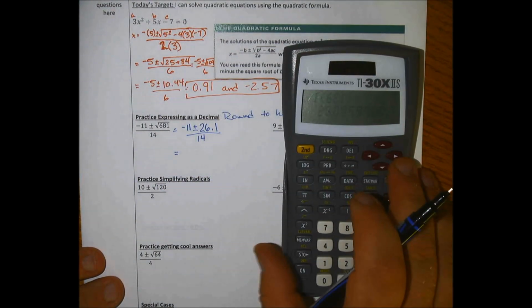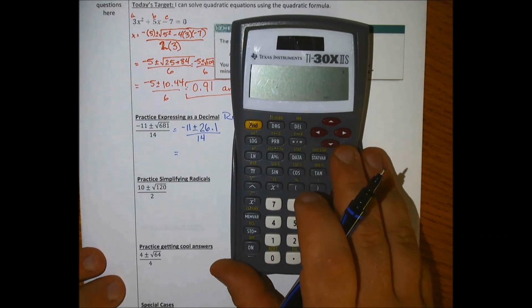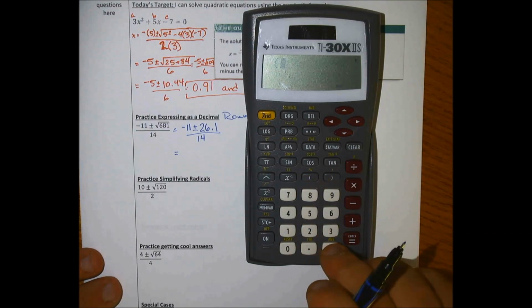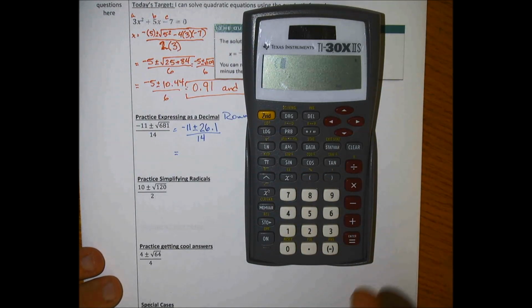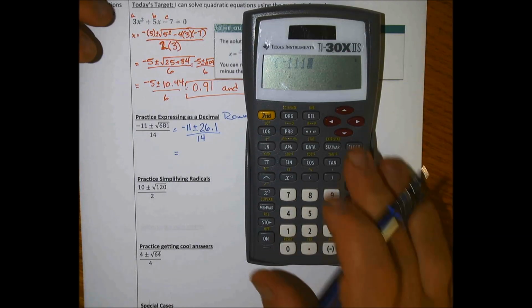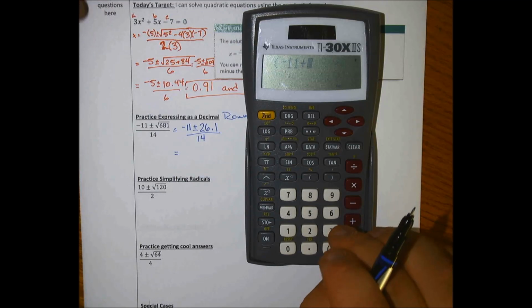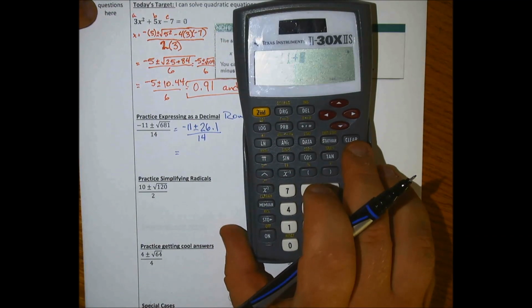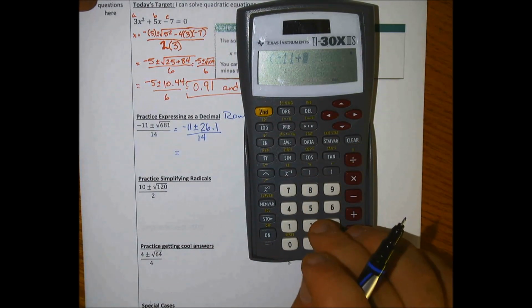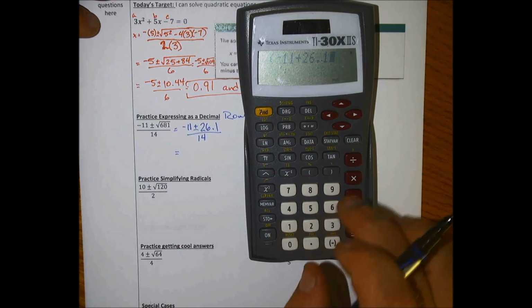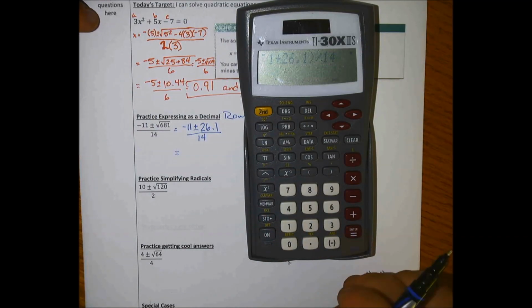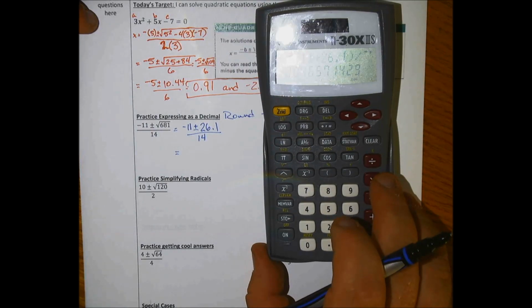So I'm going to show you a way on the calculator that makes it a little bit easier to do both the plus version and minus version. I'm going to put it in as one expression here. So I'm going to go negative 11. Not negative 111, negative 11 plus, and notice I'm putting this in parentheses. I'm putting this in parentheses because it's the numerator. I want it to figure out the numerator first, and then divide by 14.